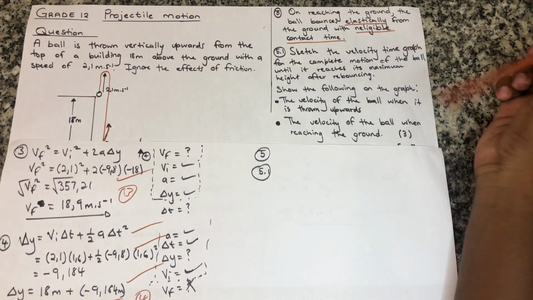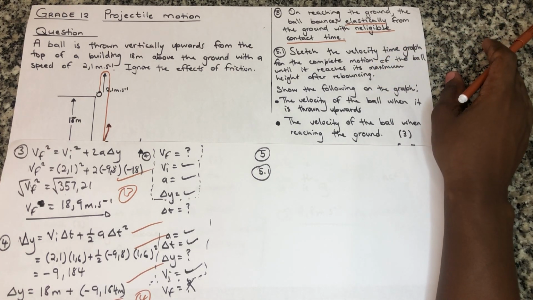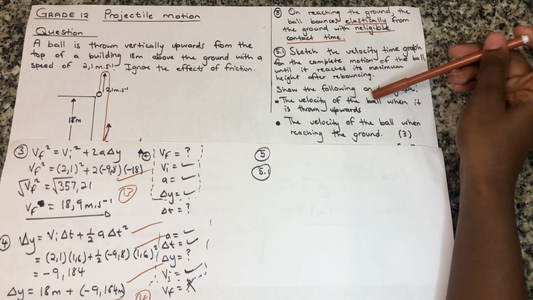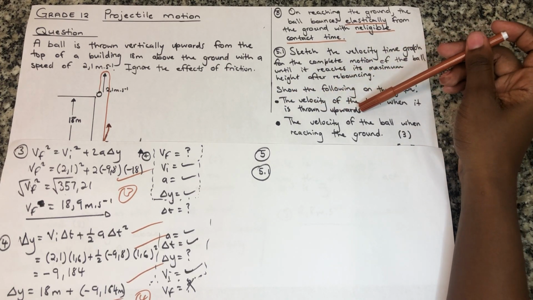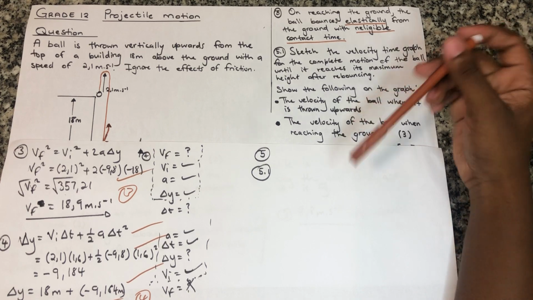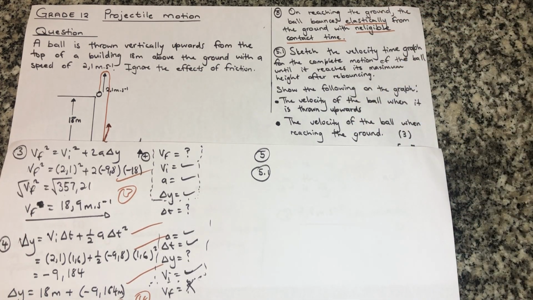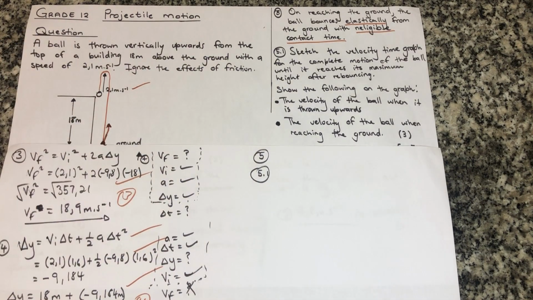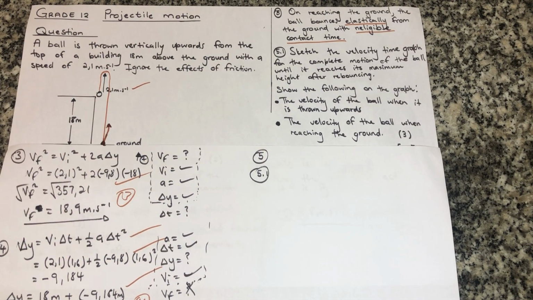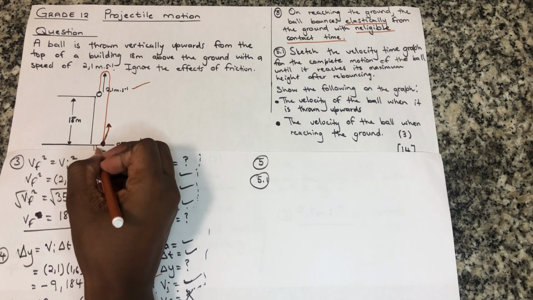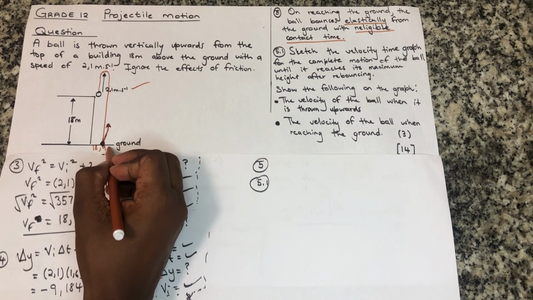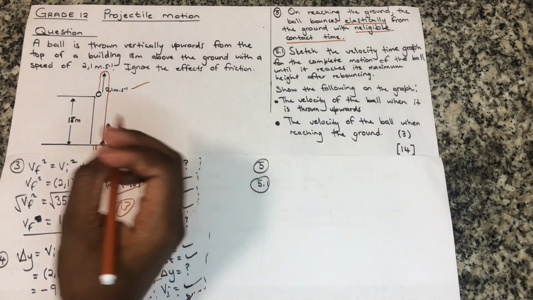We have to show the velocity of the ball when it is thrown upwards, which is this 2,1 meters per second, as well as the velocity of the ball when reaching the ground, which was 18,9 meters per second.